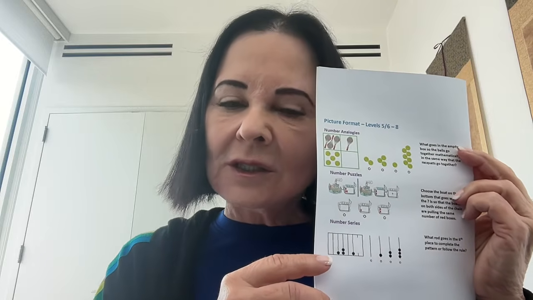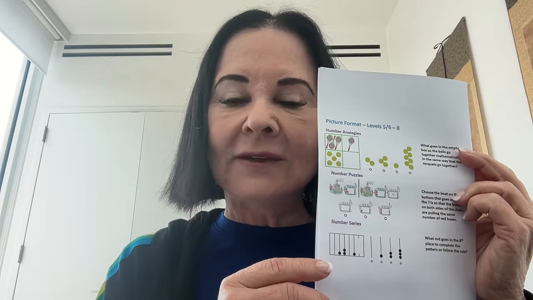And finally, on number series, they do this with an abacus-like image, and here you look at the series, which is 0, 1, 2, 0, 1, and then the answer would be the rod that has 2 balls on it. And that would be the answer. So those are the quantitative type questions.